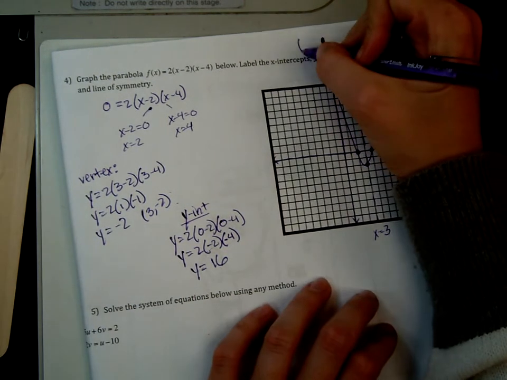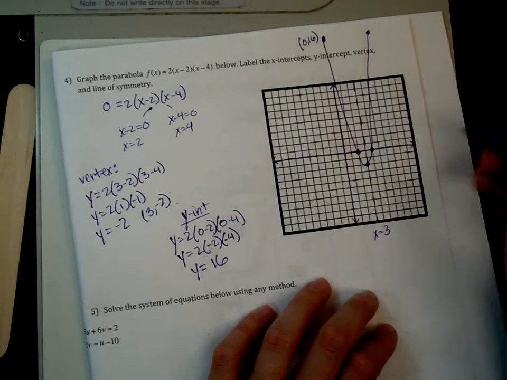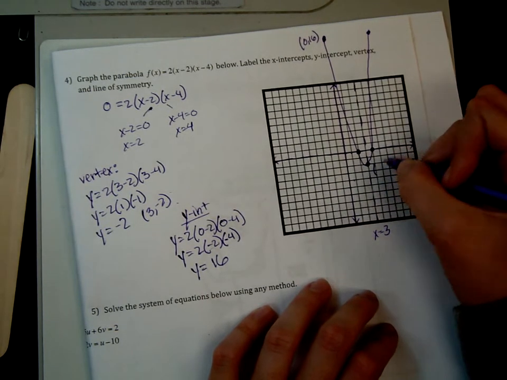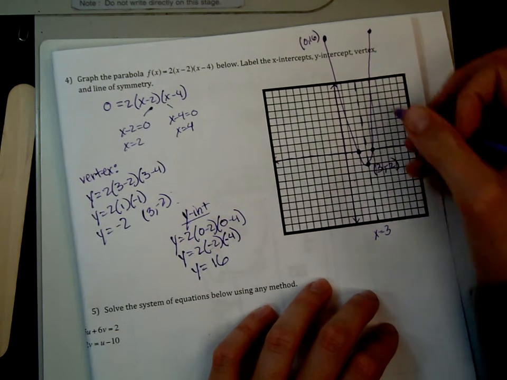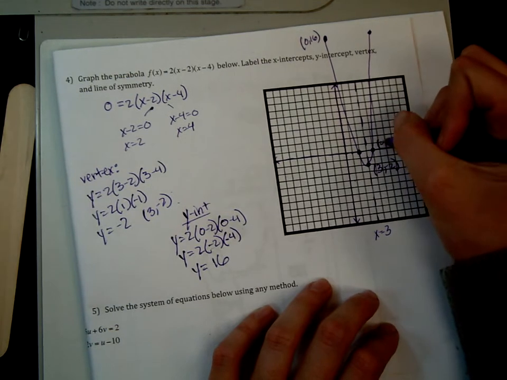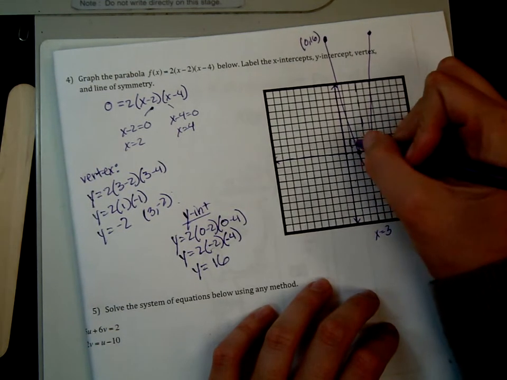So the y-intercept is (0, 16). The vertex is (3, negative 2). The x-intercepts are (4, 0) and (2, 0).